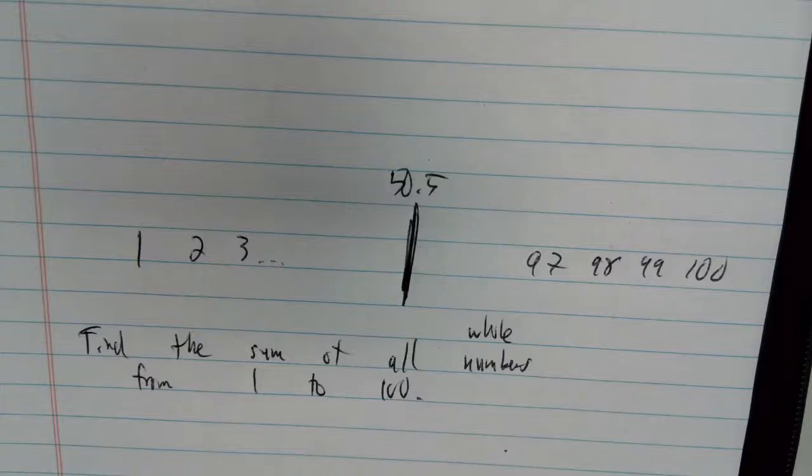Because 1 through 50 is 50 numbers. It doesn't include 0. 51 through 100 is 50 numbers. Oh, okay. So it's in between 50 and 51. Oh, so 50's not really in the middle. No, 50.5 is. That's weird. 50 is if you include 0. But I said 1 to 100, didn't I? All right. Nonetheless, back on track.